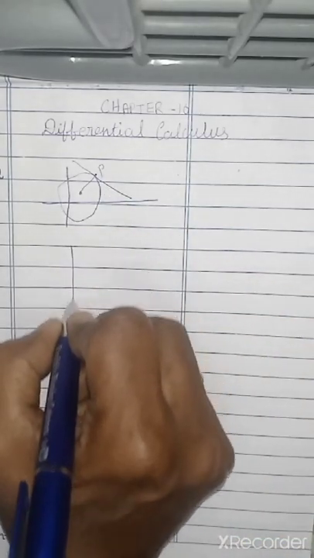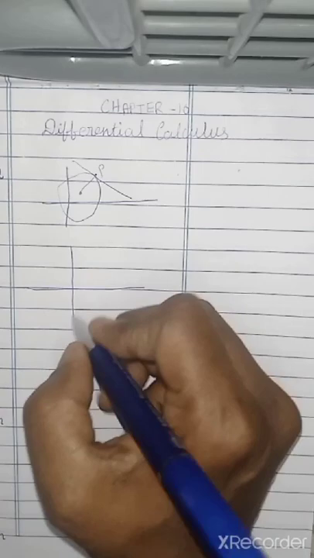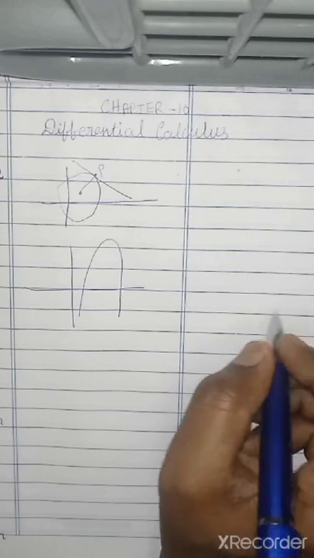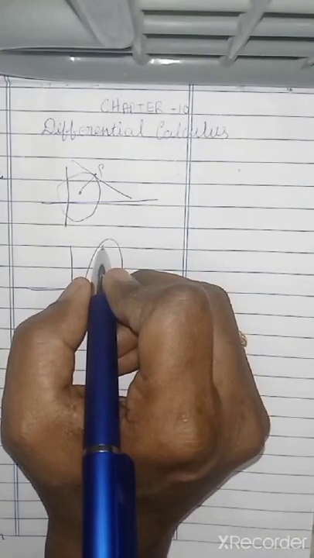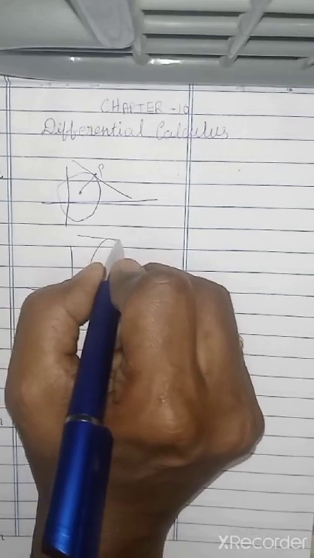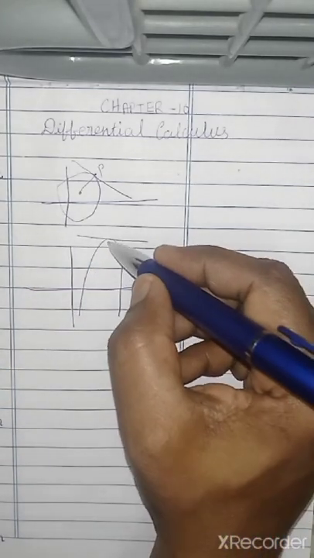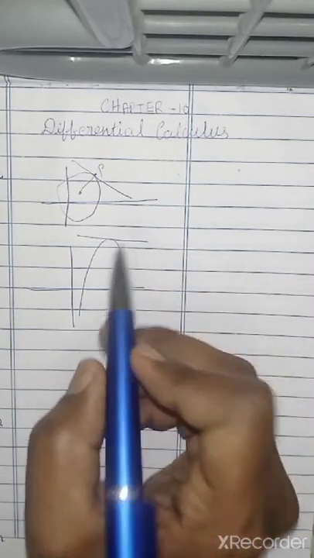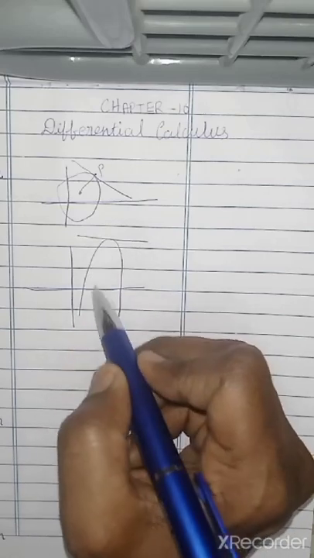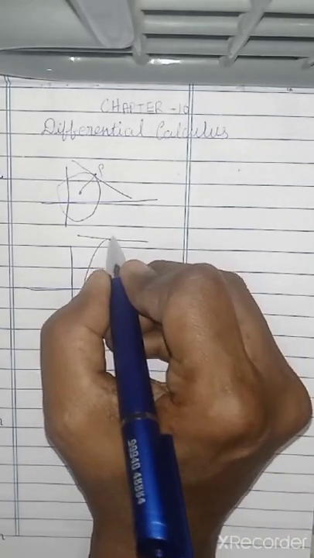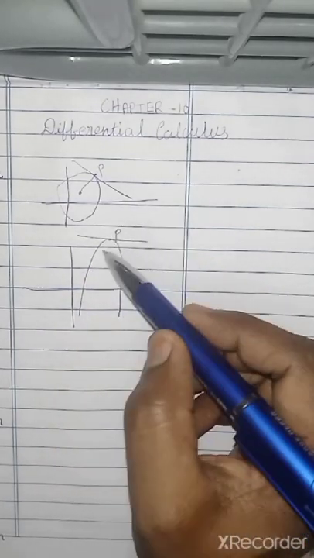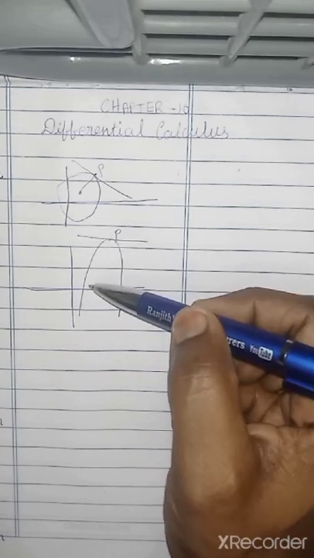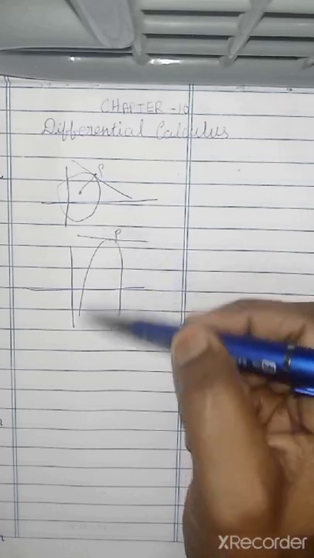Now look at this one. This is a curve. So how can we draw a tangent? Again, what is tangent? Tangent is a line which touches the curve at one point. So can we draw like this? Now what will you say about this point? This line is a tangent to the curve at the point P. This is your point P. It touches, but it does not cross the curve at the point P.